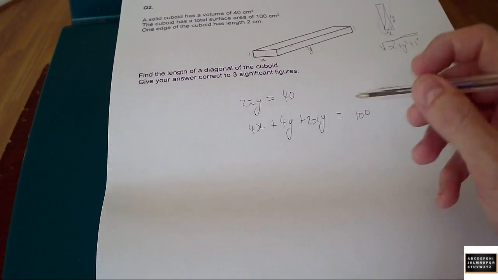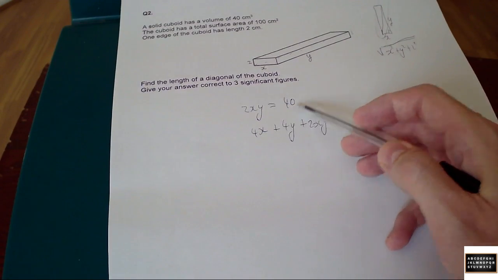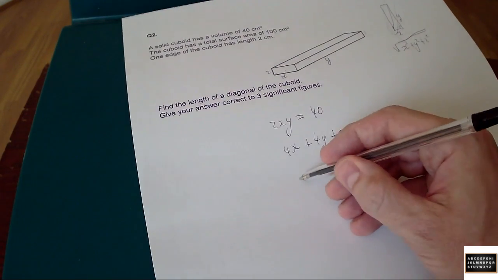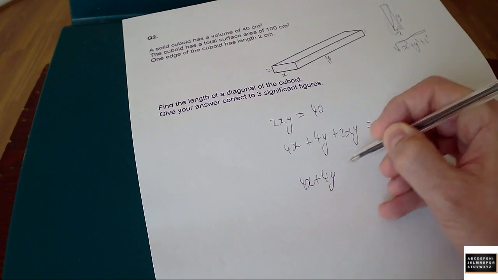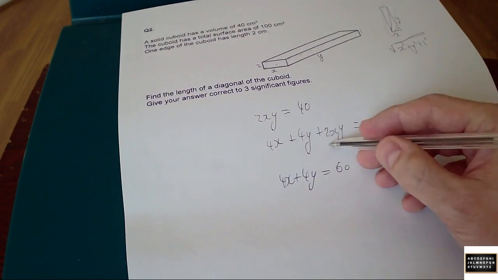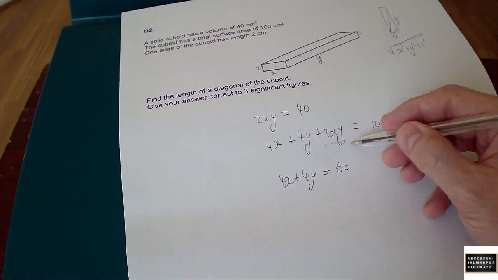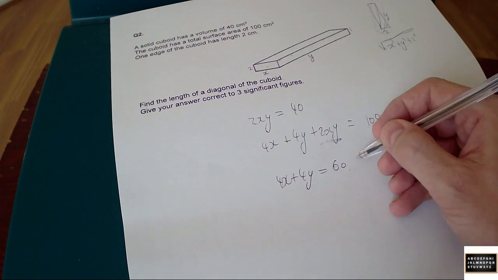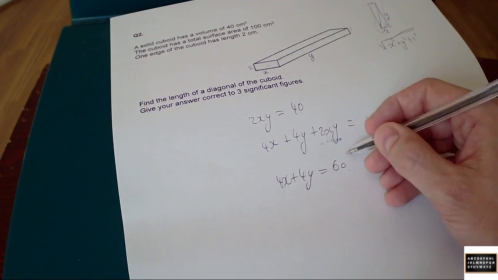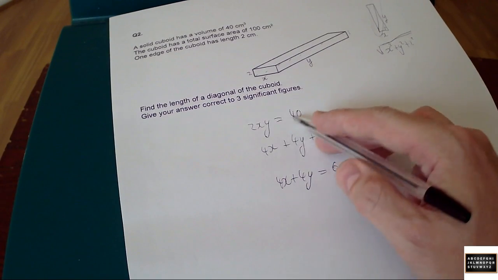Now we're told that 2xy is involved and 2xy is 40, so I'm going to include that. So I've got 4x plus 4y equals 60 here, because we know that's 40, so 100 take away 40 will be 60. So we've got two formulas here, 4x plus 4y, and then this one, 2xy equals 40.